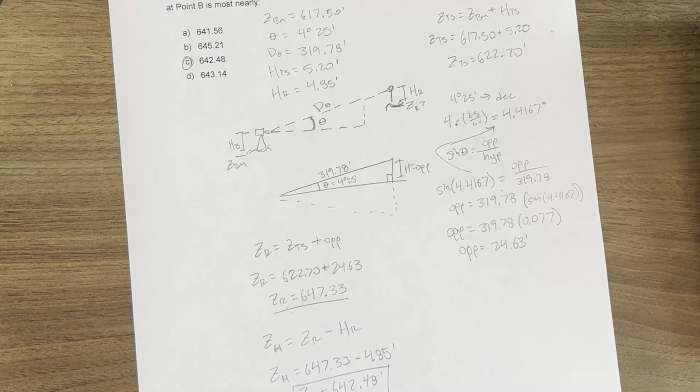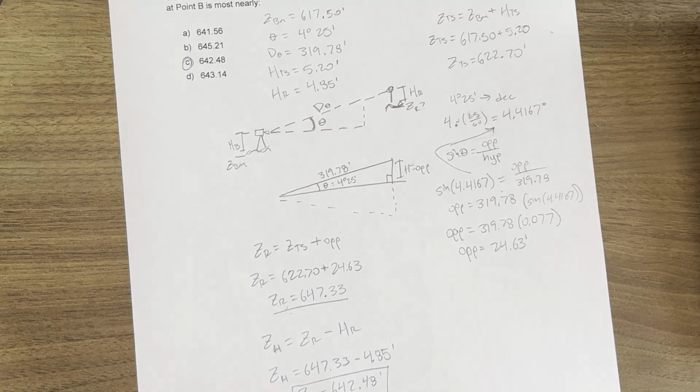So that's a quick note. I swapped it on you. So anyway, hope that makes sense.